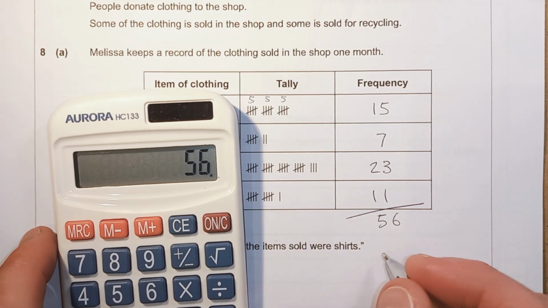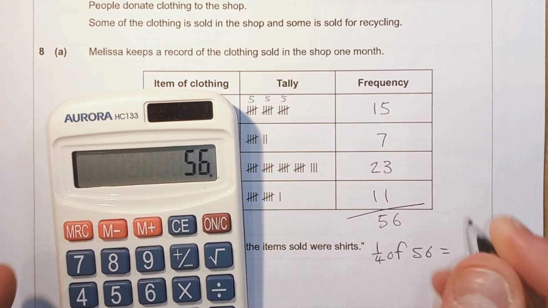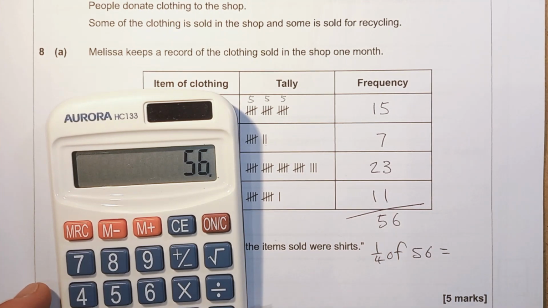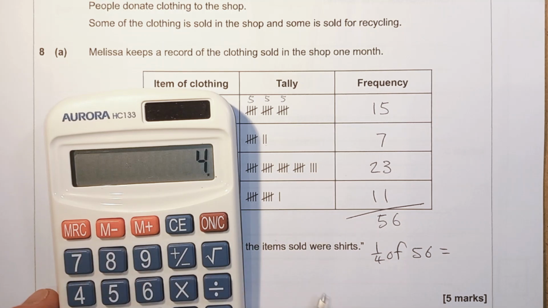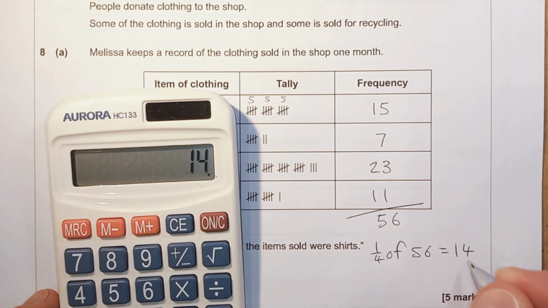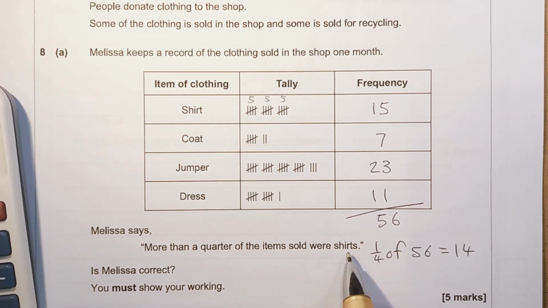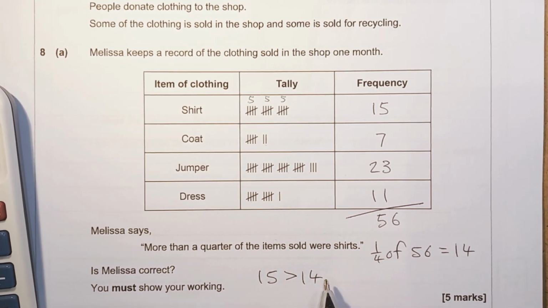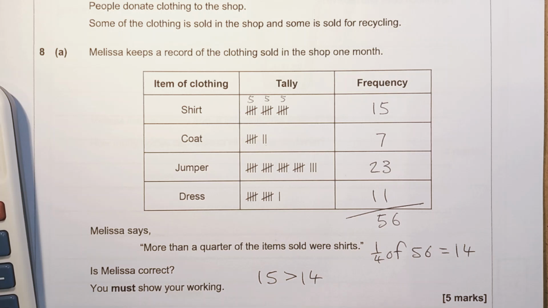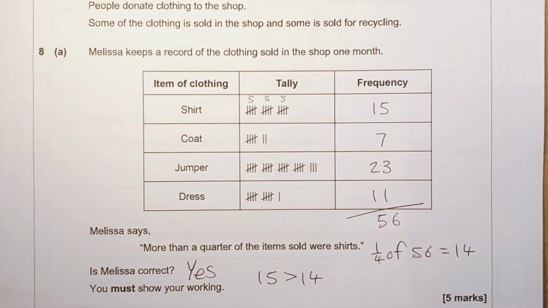Well, what's a quarter of them? A quarter of 56 would be, well, we've got 56, so we can multiply it by a quarter, or 1 divided by 4, which gives us 14. More than a quarter of the items sold were shirts. Well, 15 is more than 14, which was a quarter of them. So is Melissa correct? Yes, she is.